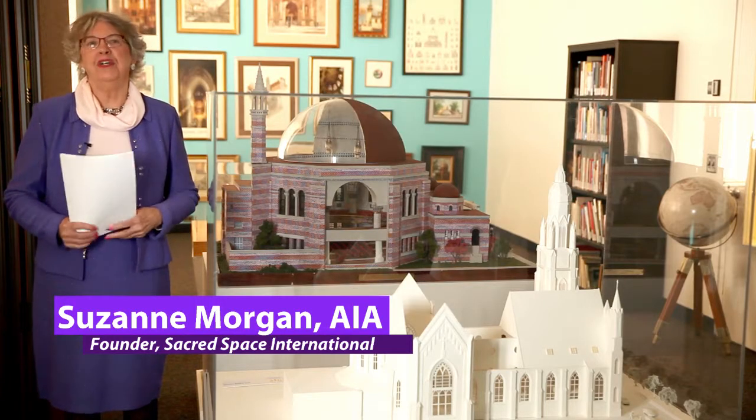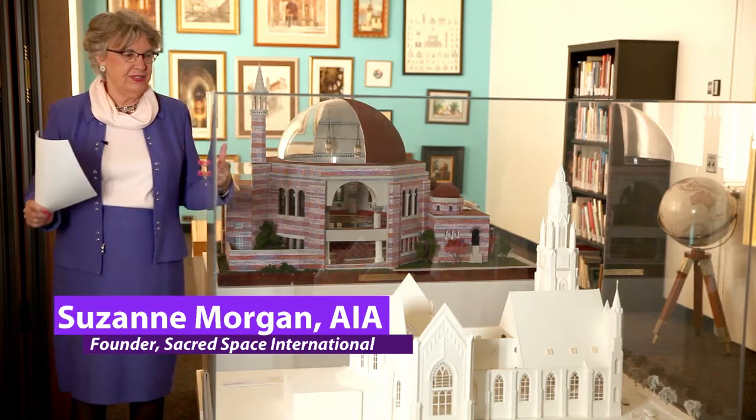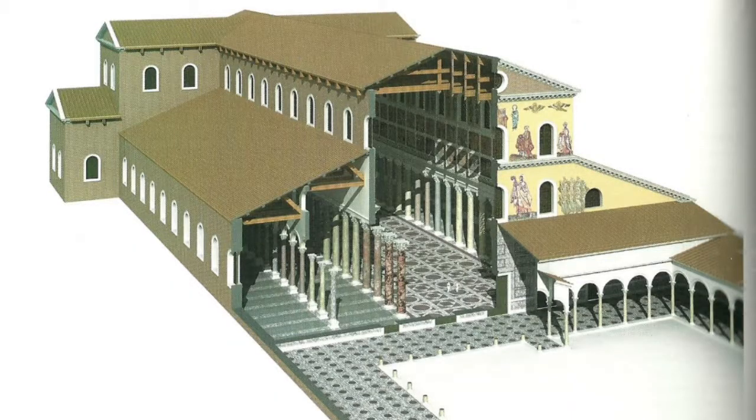Now we have an entire population that had been persecuted, and now they are part of the largest empire in the world. So where are they going to worship? Well, the largest available buildings were the Roman basilicas. These are long, narrow buildings with an apse at the end for the emperor.